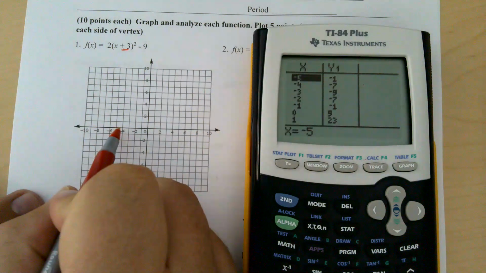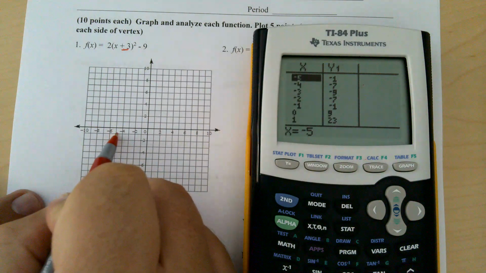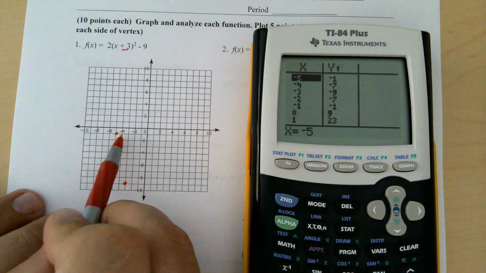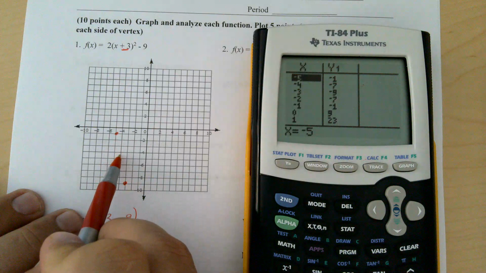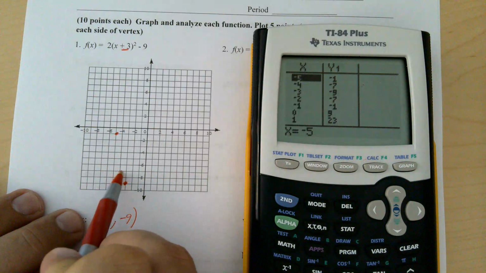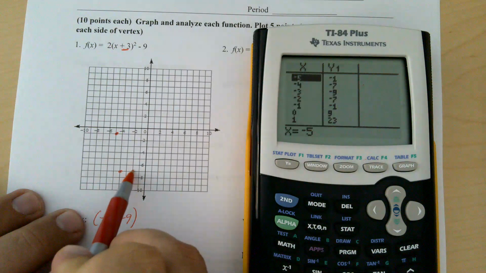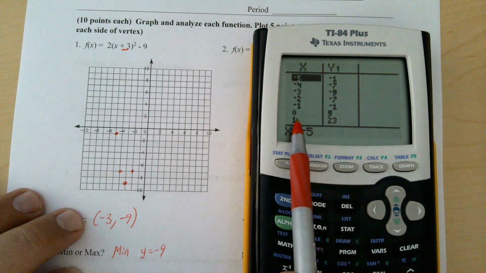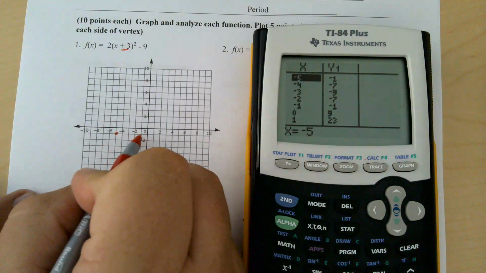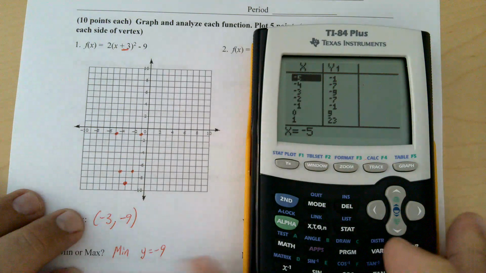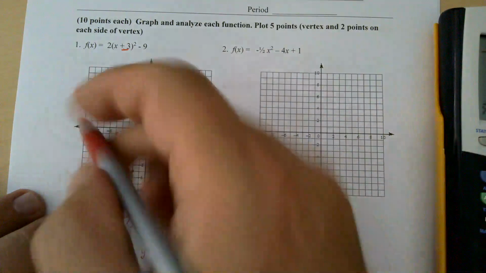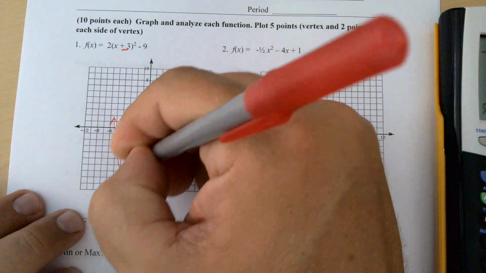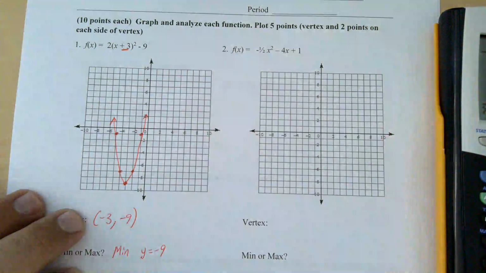So I'm going to plot the point negative 5, negative 1. So there's a nice dot on my graph. I'll do negative 4 down 7. 1, 2, 3, 4, 5, 6, 7. And then we're going to see the idea of symmetry. So I know negative 2 is down negative 7. And I know negative 1, negative 1. Okay. 5 dots is all I ask. You can do more if you want, if you can fit more, but this gives us a nice looking parabola.